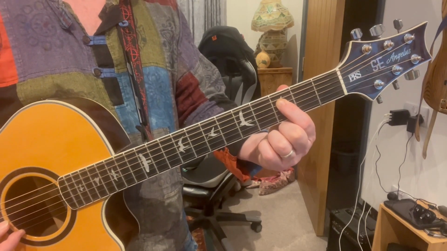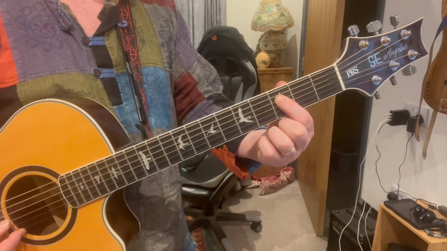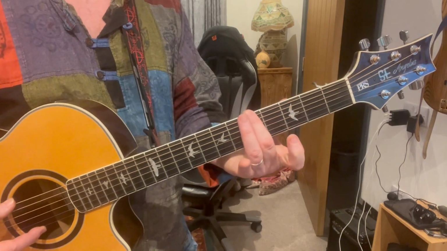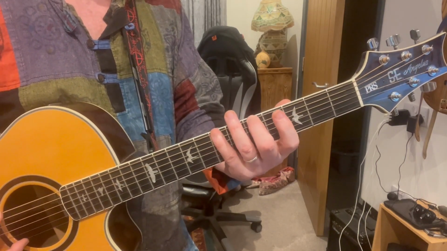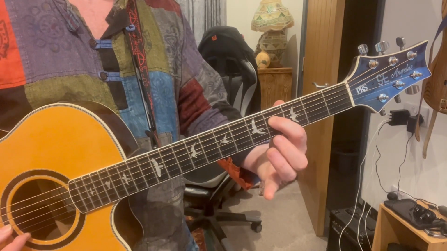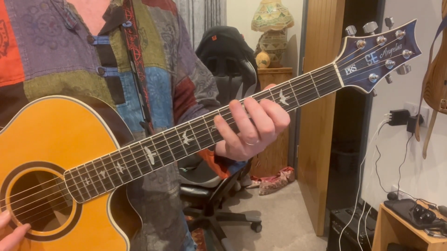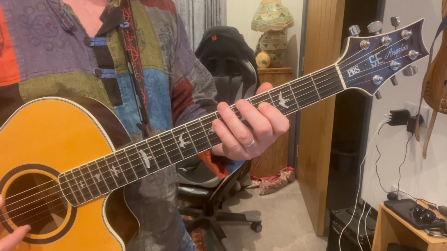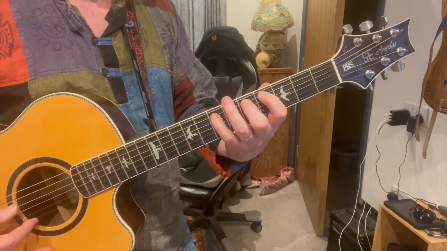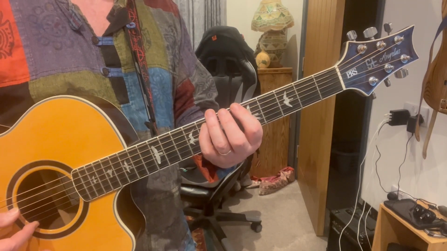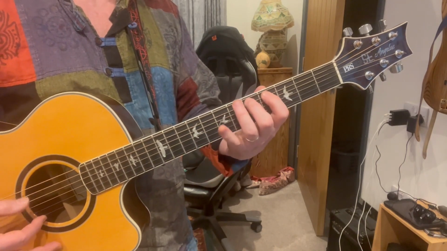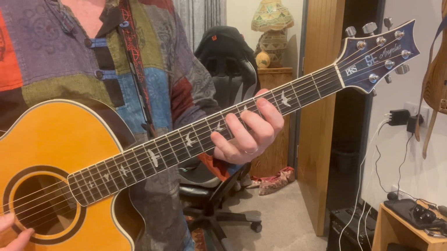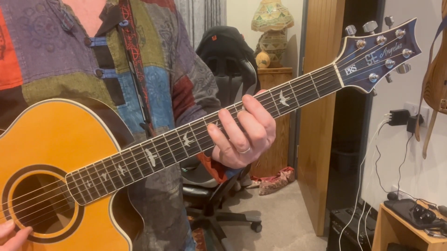Now what I would do in this situation, because I'm playing starting on the 5th fret, 1, 2, 3, 4, 5, 6. To flatten the 6, I move it onto the 5th string. 1, 2, 3, 4, 5, 6. That's the Mixolydian flat 6 scale.